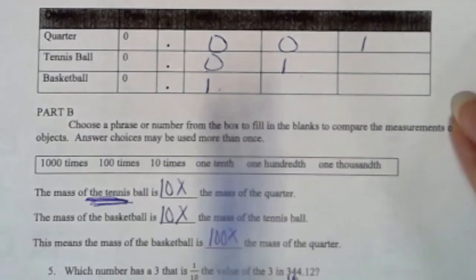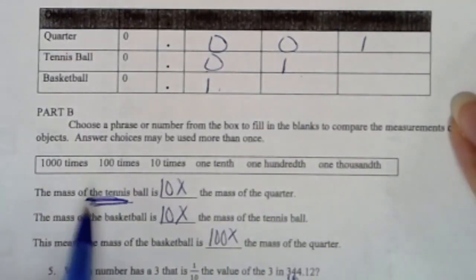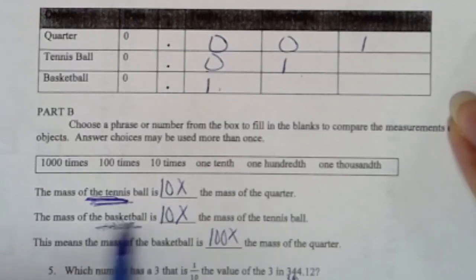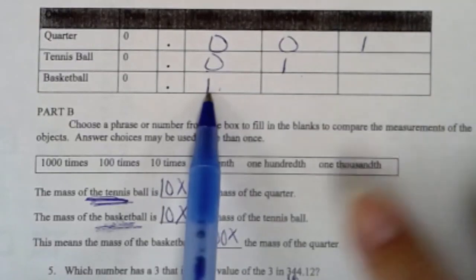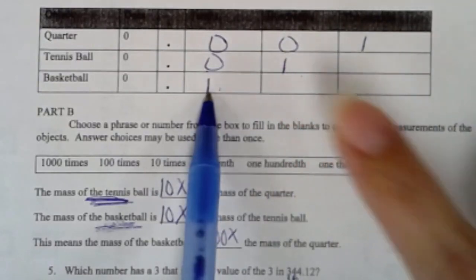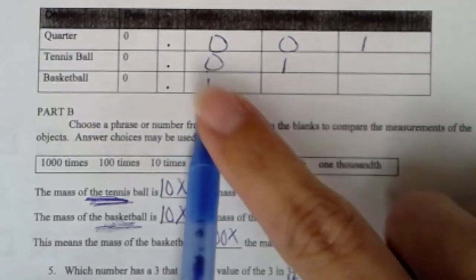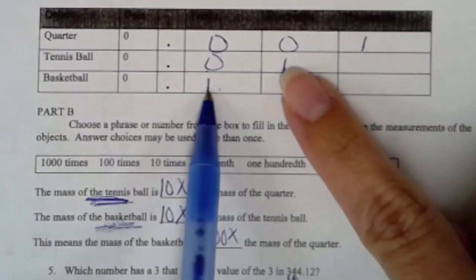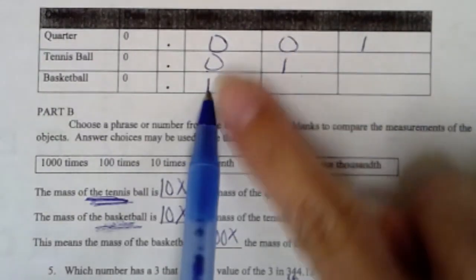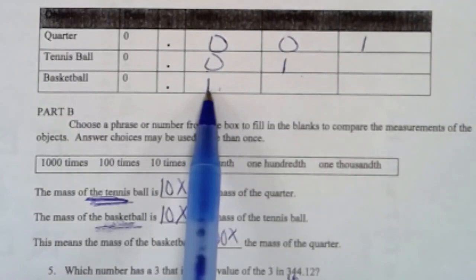The next one said the mass of the basketball. We're comparing the basketball to the tennis ball. Since basketball came first, I'm going to go to basketball, and I'm comparing that to the tennis ball. So the basketball is to the left of the tennis ball. My pen is to the left of this one that's in the hundredths place. So since I moved one place value left, it's 10 times greater.